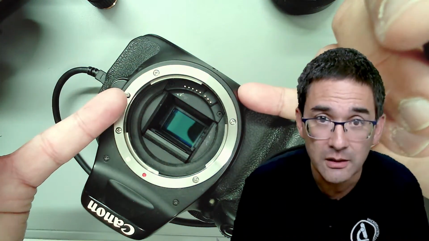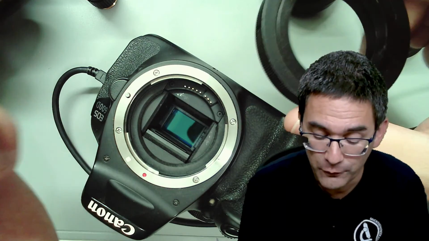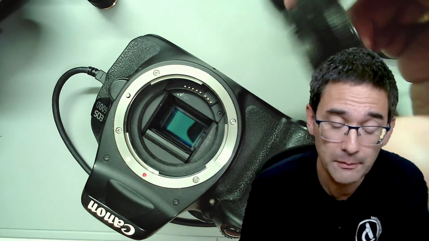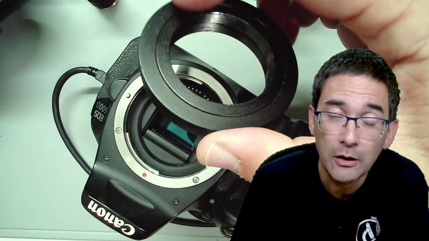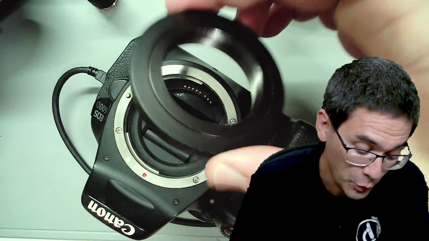This T2 adapter ring is available for the Canon, they have it for Nikon, they also have it now for the Canon and Nikon mirrorless cameras. For other cameras you have to check whether they're available or not. These are so-called T2 adapter rings, and they are also used in astronomy, and they're very common, okay?